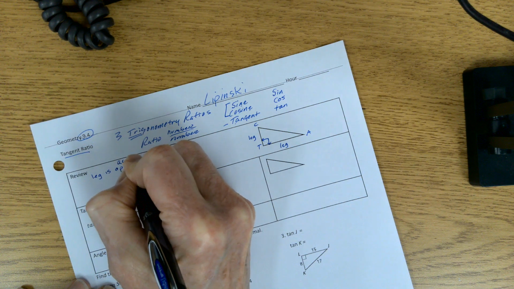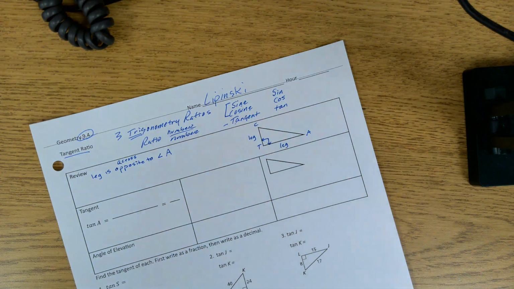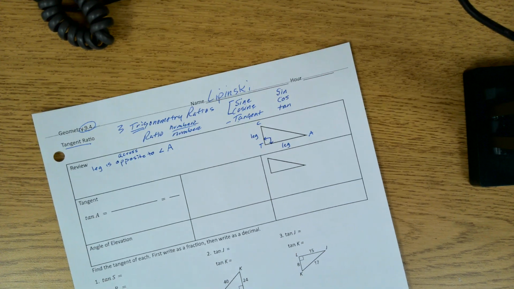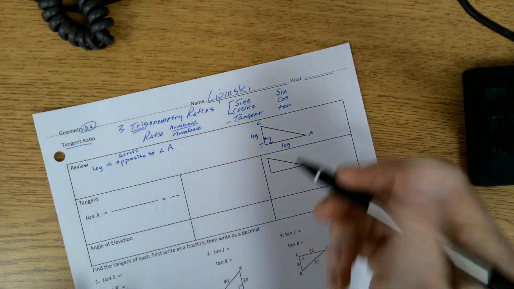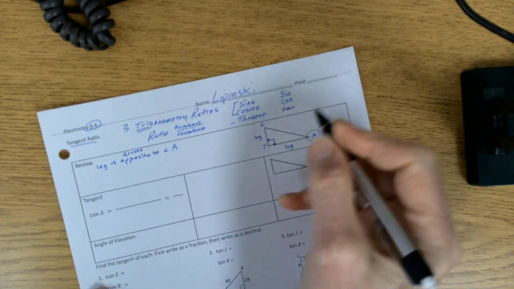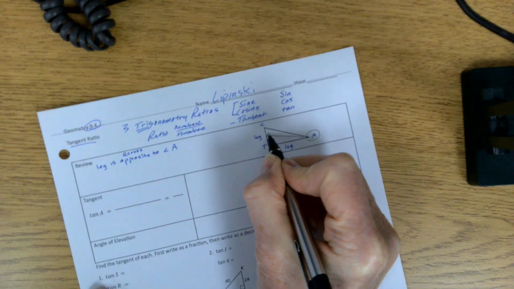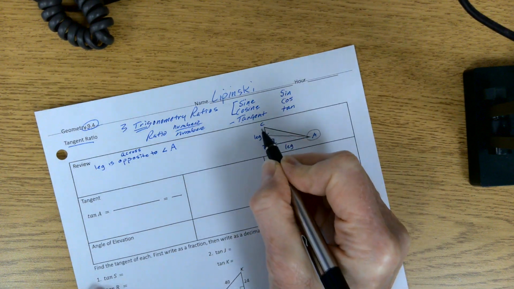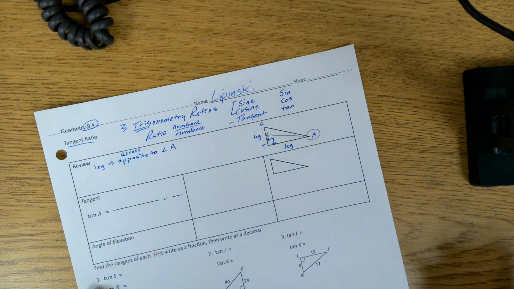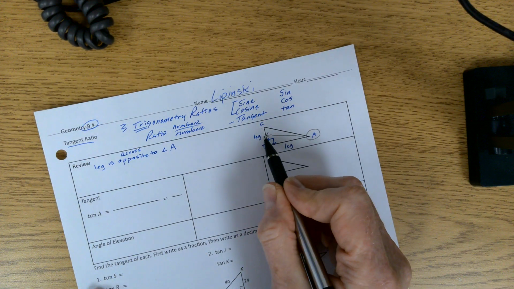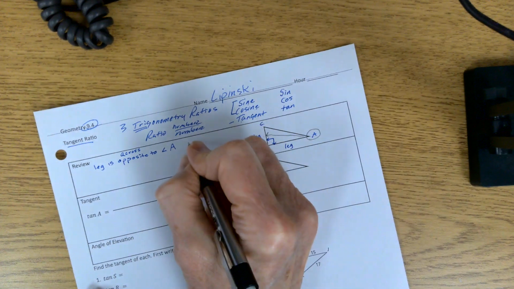Everybody that I've worked with today can do across, even if they can't do opposite. Okay, I'm grabbing a pencil, sorry. Should have had it already. When I do opposite of A, I'm going to circle my angle, draw an arrow from the angle to the middle of the opposite side. That is my opposite. So from angle A, the opposite would be side CT.